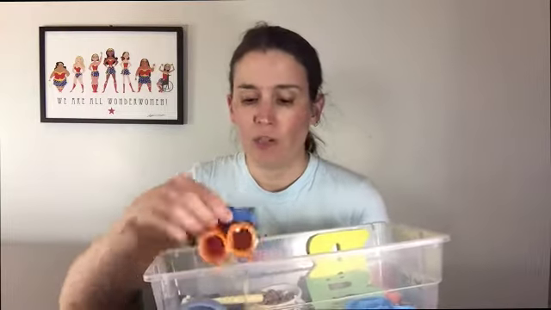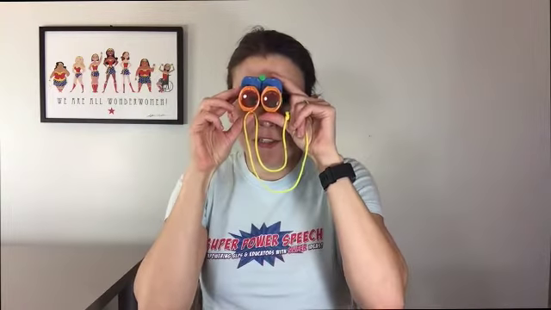And come on, how cute is this? Let's see if I can get it for you. That's little binoculars, and these are from like a Happy Meal toy. Oh, I love them.